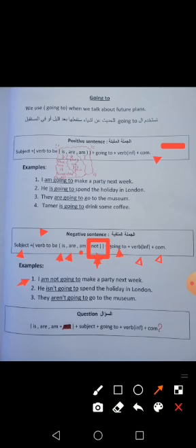So, I am, sorry for that, بائع متجولين. ما نهتم، خلينا نركز بالدرس.